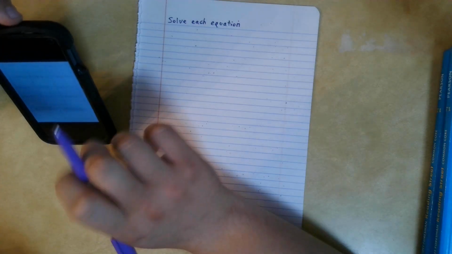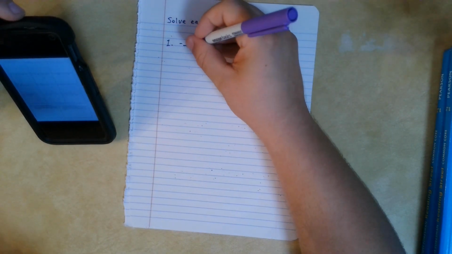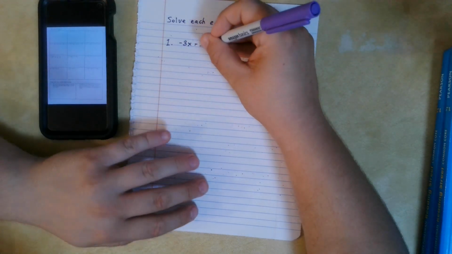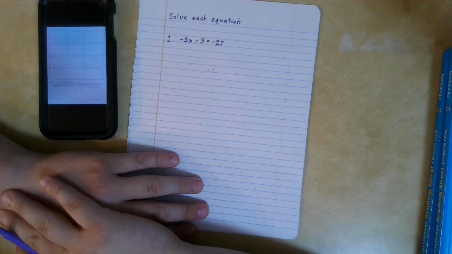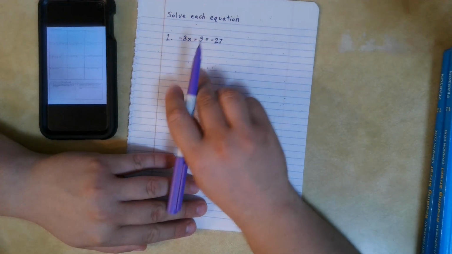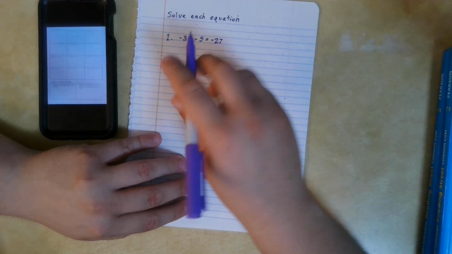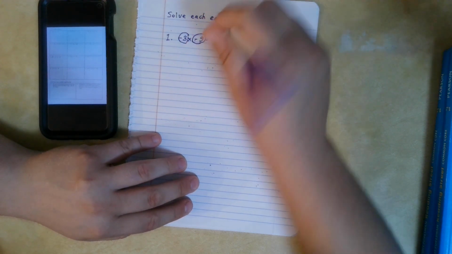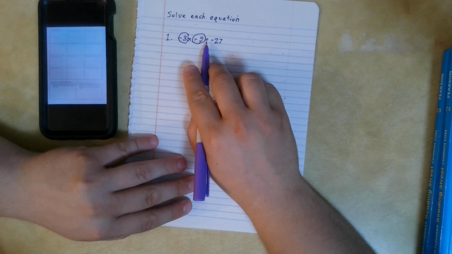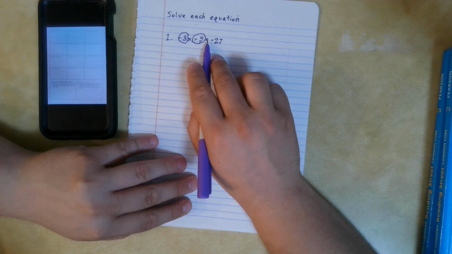Okay? Let's start off with our first equation. We won't even change any of the variables or letters. We're just going to say negative 3x minus 9 equals negative 27. If this is the case, we want X to be alone. What that means is we want to move everything else away from the X. When we are moving things away from X, so everything on this side of the equal sign. Not that 27, that's already away from the X. It's not close to it. It's on the other side of the equal sign.